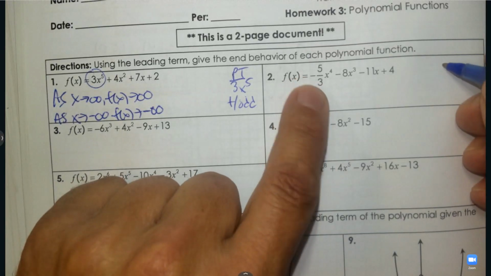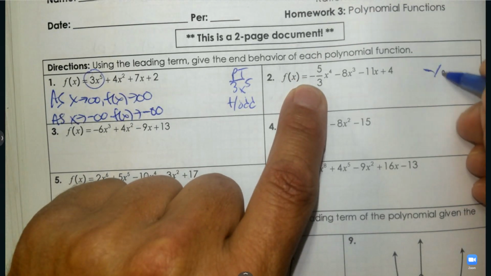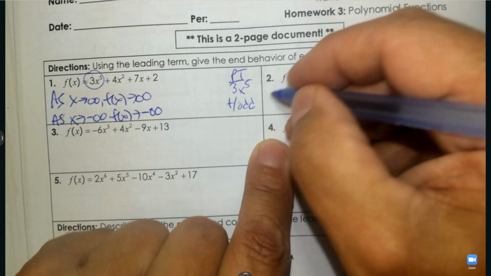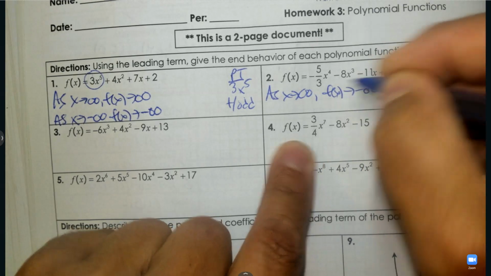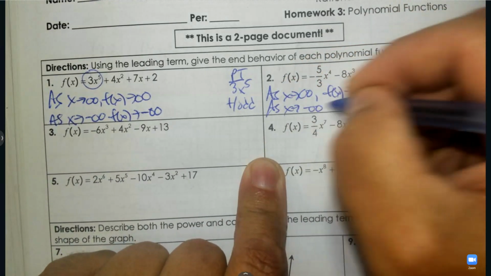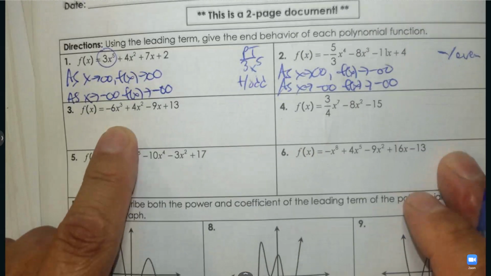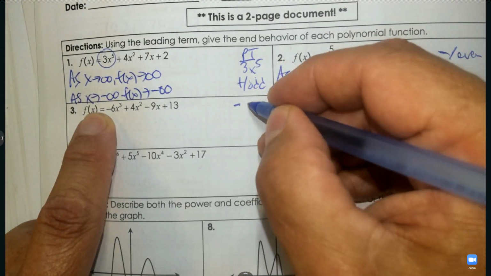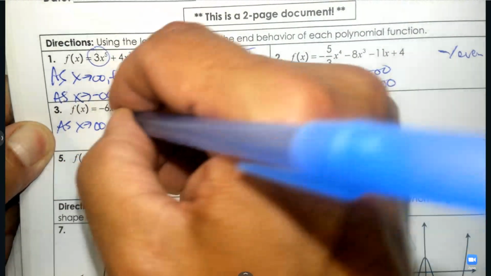Here, our power term, you can tell, I'm just going to write it right away, it's negative and even. So what does that mean? That means the right end, we know how to write that, goes down. That means the left end goes down. Number 3, again, you're not just copying me. I can tell it's negative with an odd exponent. The right end goes down, and the left end goes up.